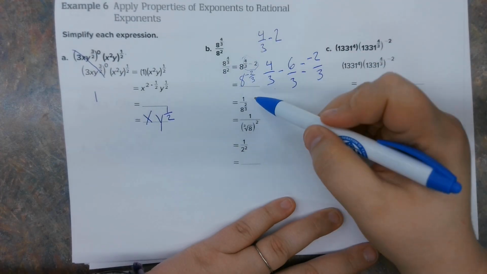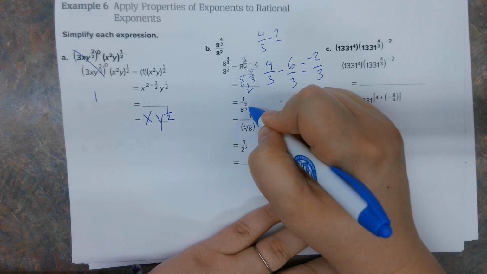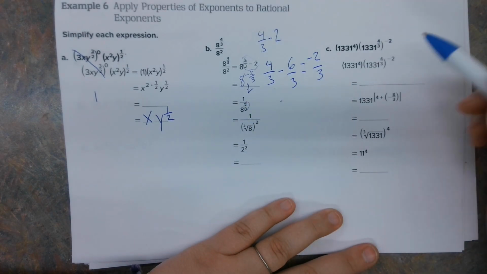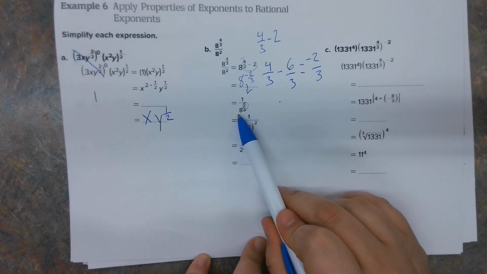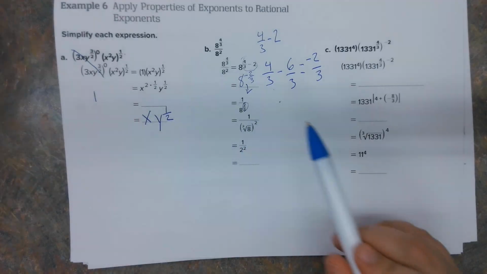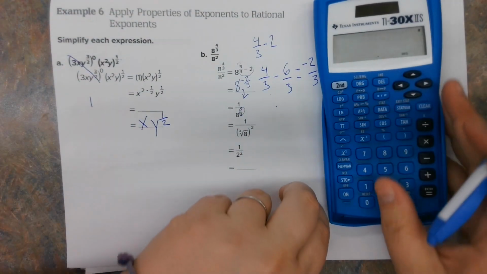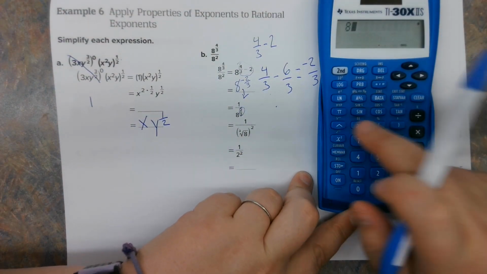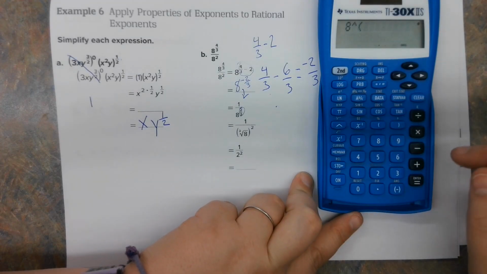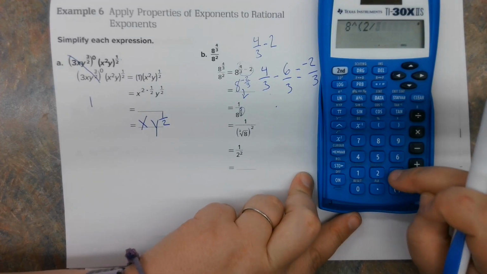So 8 to the negative 2 over 3. But I can't leave it negative, so they pushed it down. See right here? They pushed it down. Now, really I just want to put that in the calculator. They separated it. Let's just put it in the calculator. You got to take it all the way. So 8 caret 2 divided by 3.